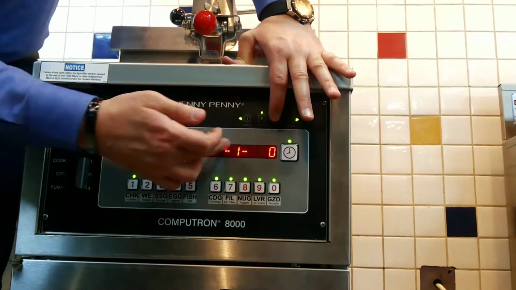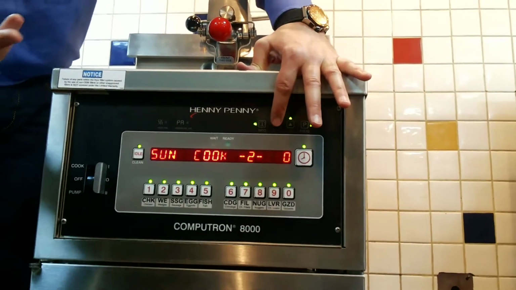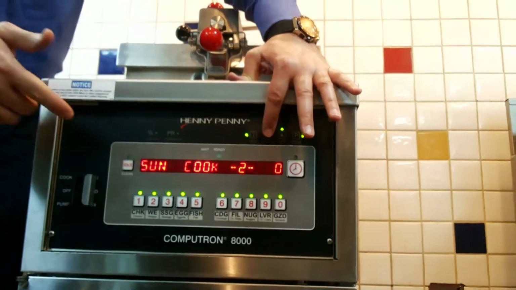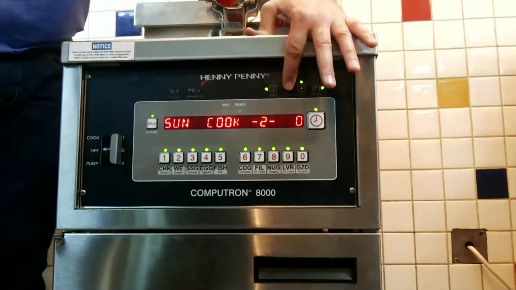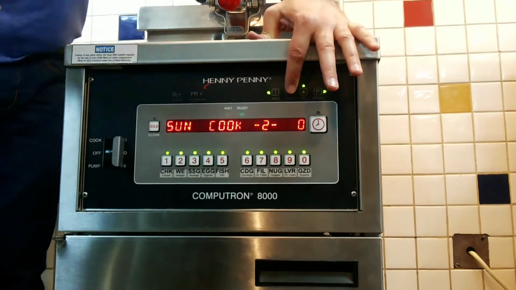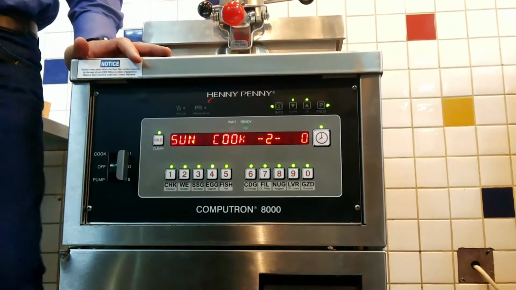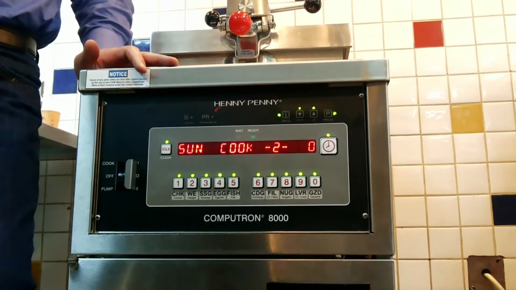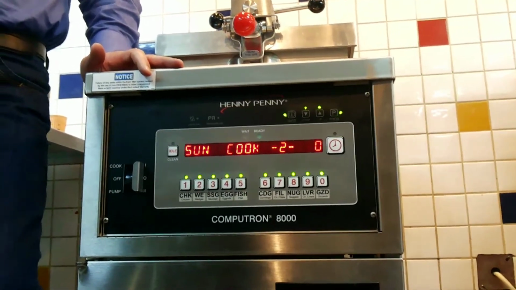Cook number 1, 0 times. Cook number 2, 0 times. Still blank. It's a new unit. So now I can know on Sunday, let's say, how many product number 1 and product number 2 they cooked. If the manager was on vacation or for any reason was not in the store, he can come and check the statistics for 1 week.